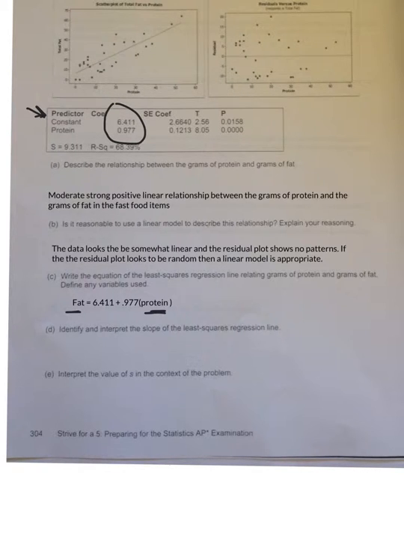So the slope of the line is right here. This is the slope. Now how would you describe that? You would say for every gram of protein that is increased, there is going to be an increase of 0.997 grams of fat. That's the relationship. So let's write that down.